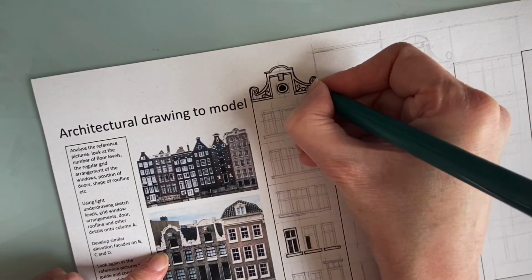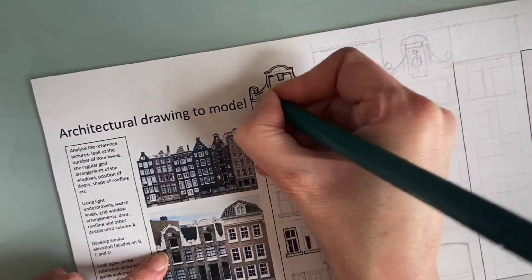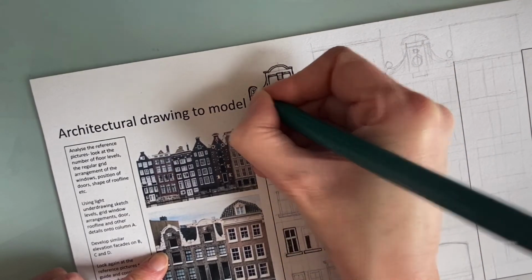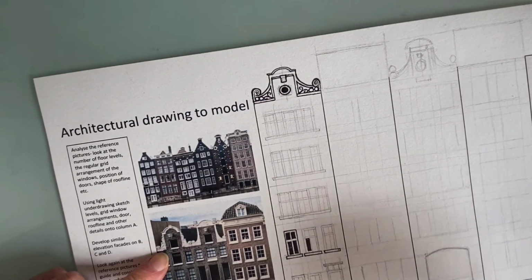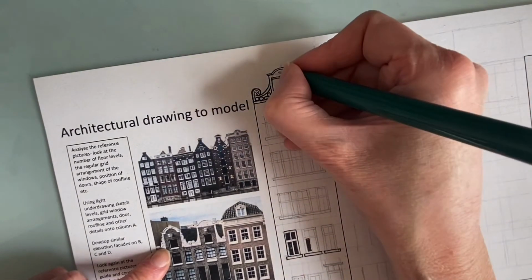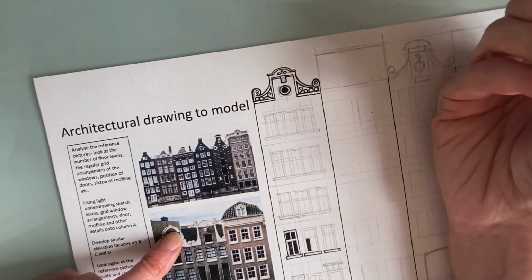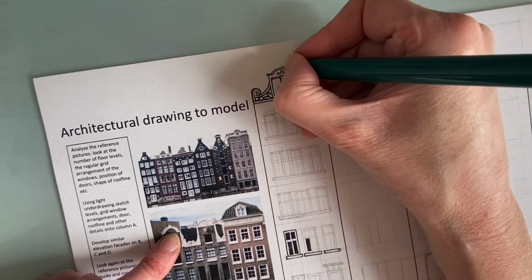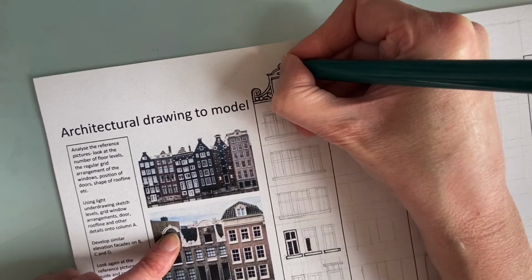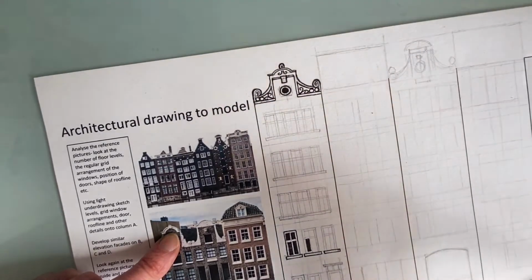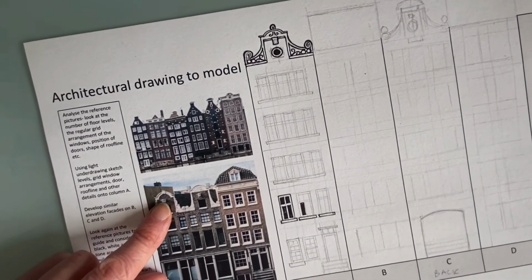Mirror symmetry, I keep saying it, but if you draw one and then draw the other, it's much, much easier than if you leave it and do it later. I see there's like a finial on the front there. I quite like that. I'm going to add an additional feature at the top. So I'm quite happy with that section.